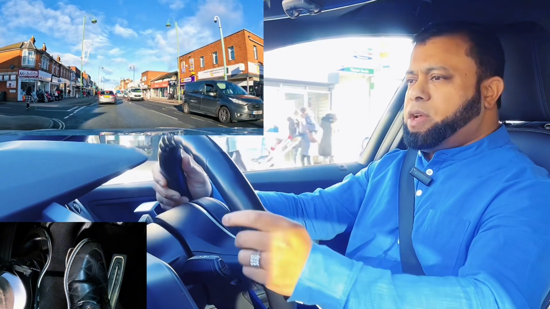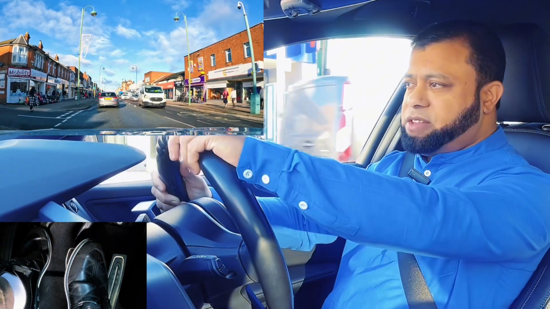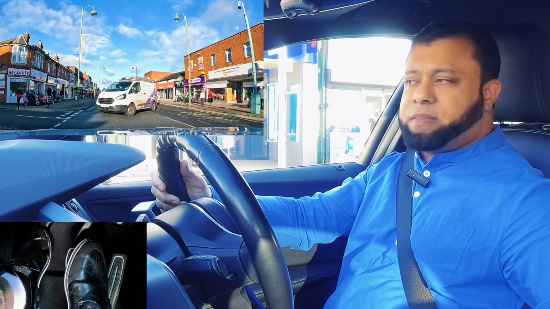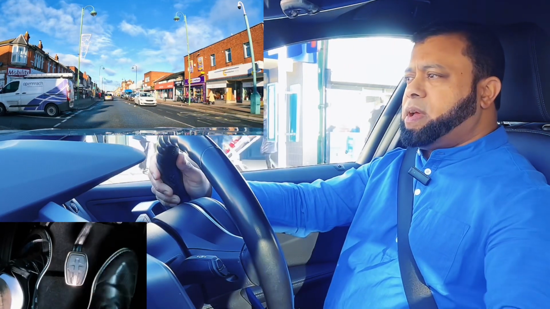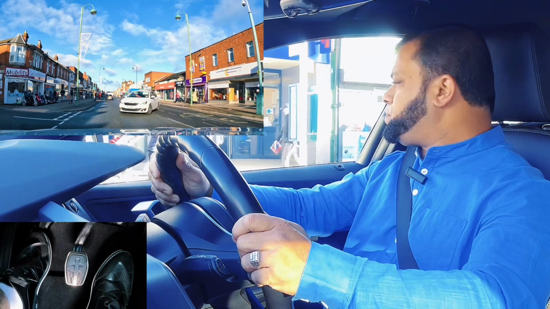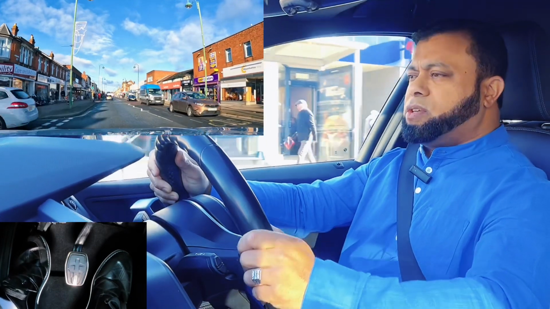Stop here. Don't block that road over there. Can you see the van going in? What if I blocked it? That would be a fail. Make sure. Don't block the roads, okay? Now I'm going to go. The car. That's good. It's good.